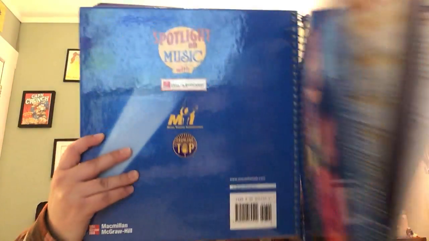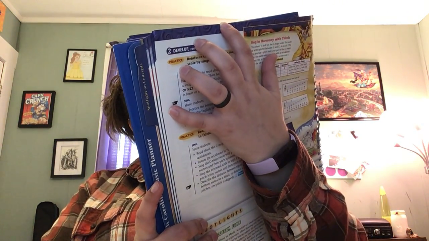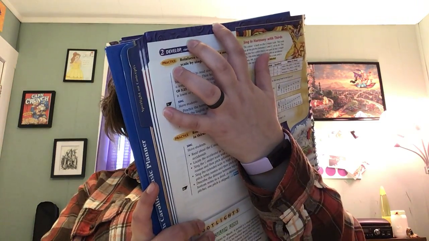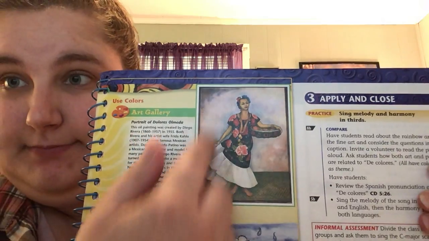Now, a rainbow is an arc of colors in the sky. Sunlight passes through water droplets in the air. The light spreads into different colors as it is bent and reflected. Rainbows appear different to each viewer. So, we look at this painting, okay?